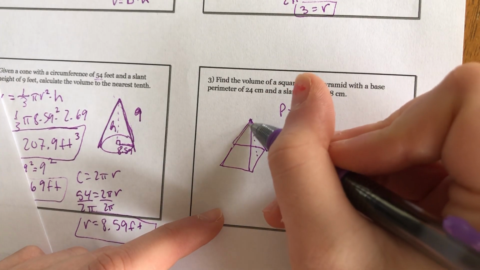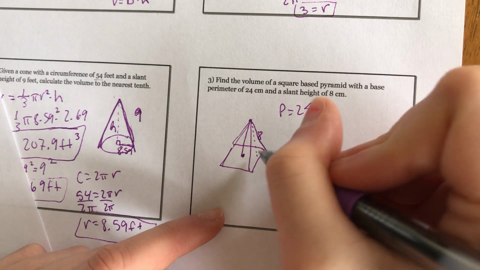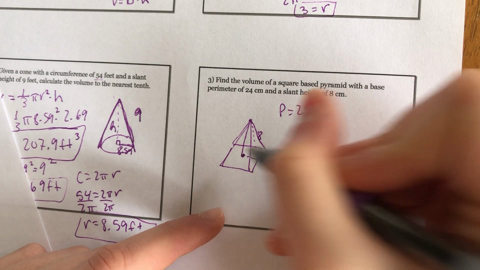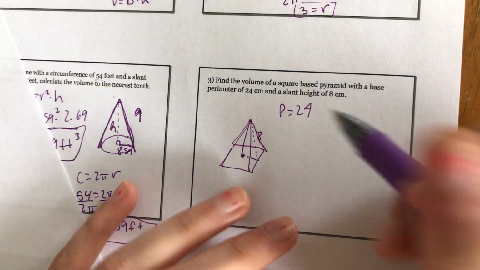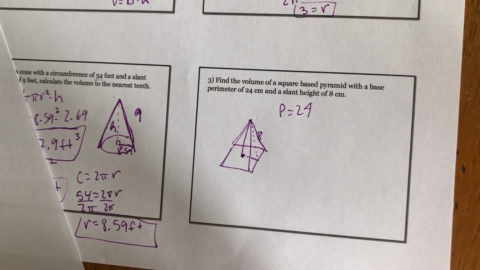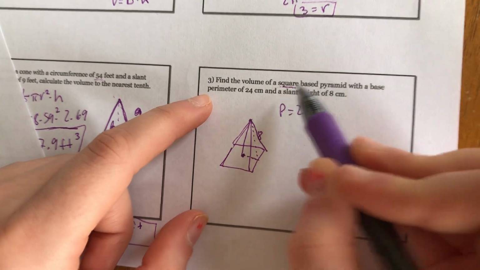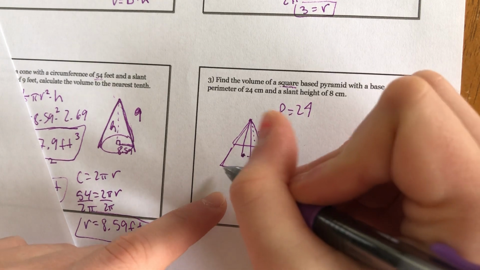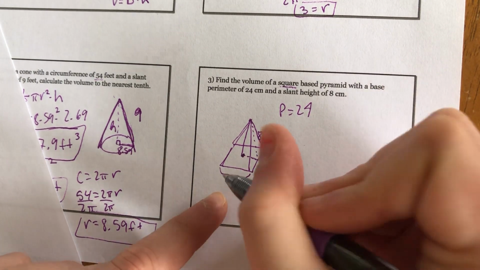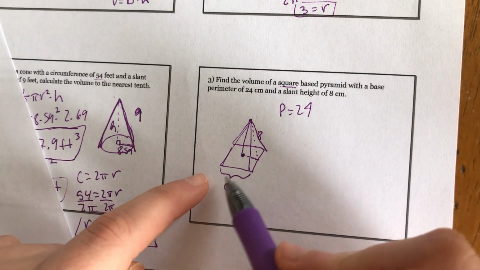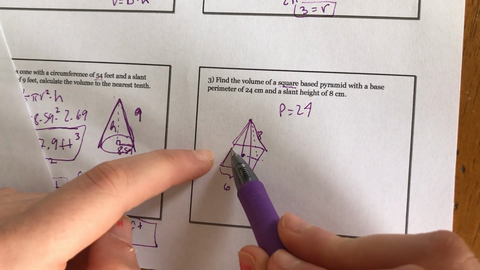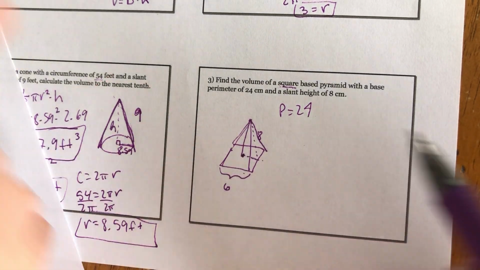So we need to find the actual height, because we need to be able to solve for that height using the Pythagorean theorem. It's a square base, so we can just divide the perimeter by 4 to find one side length. 24 divided by 4 is 6. 6 plus 6 plus 6 plus 6 is 24. That's the perimeter we're given.